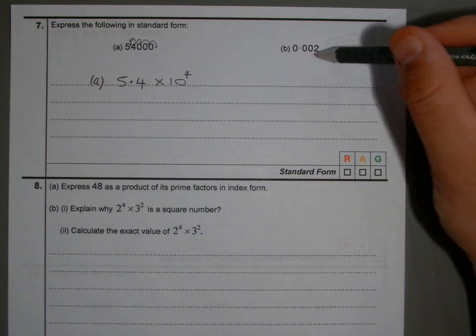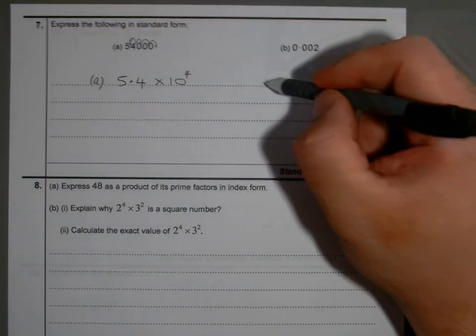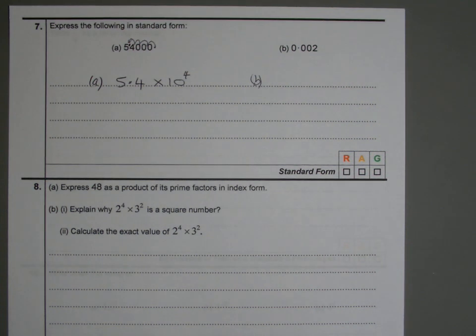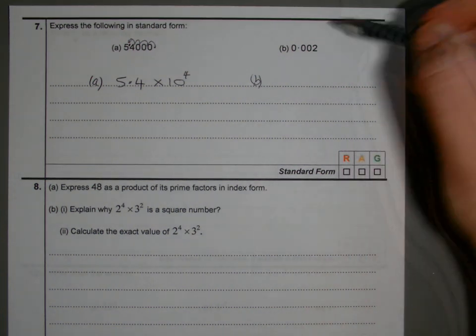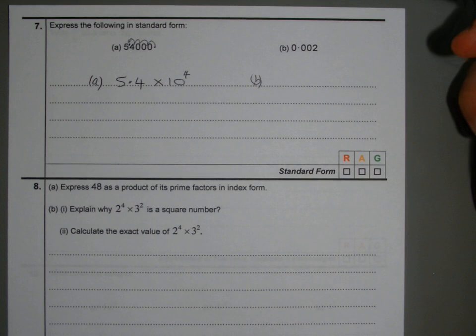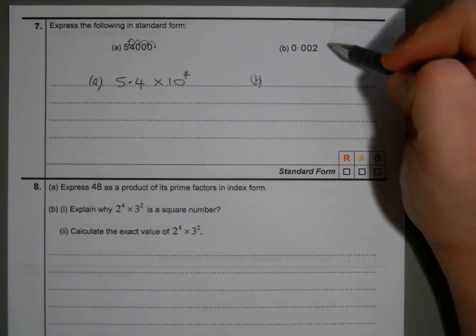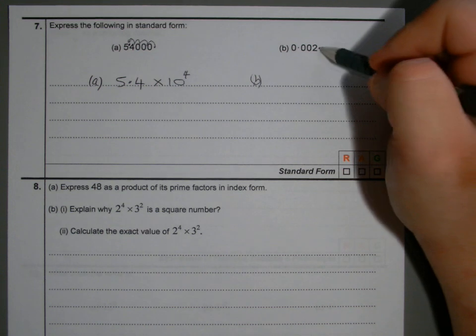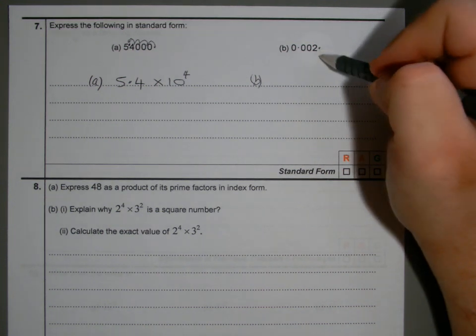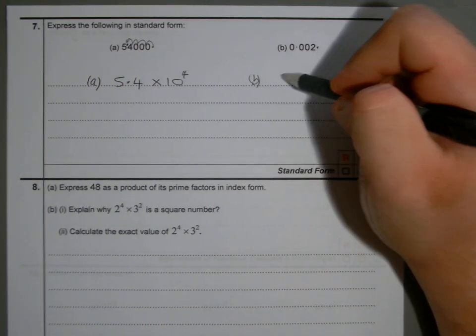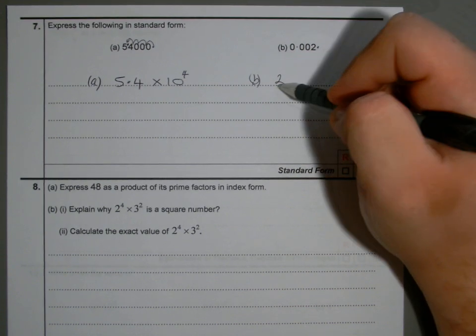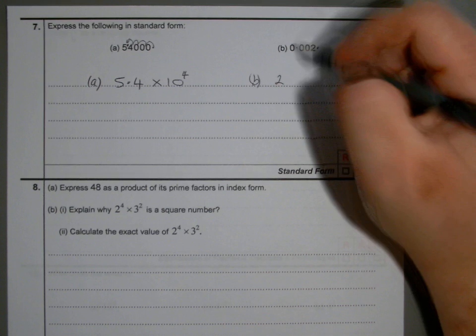Now the same then with this number. For standard form, I need my number to be between 1 and 10. So where do I put the decimal point? Well, I think it's easy to see in this case, the decimal point has got to go here, at the end. Because if I put the decimal point here, I end up with 2 point, in other words, 2. I don't need to write point here, because it's just 2 point, well, nothing. The number now is between 1 and 10.